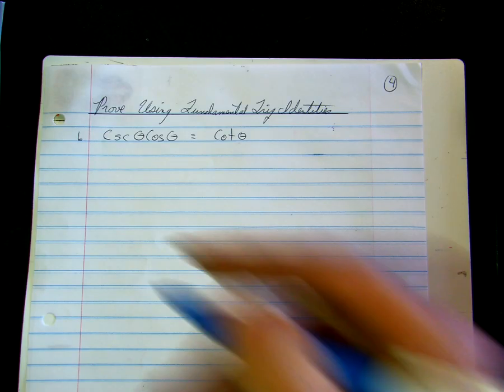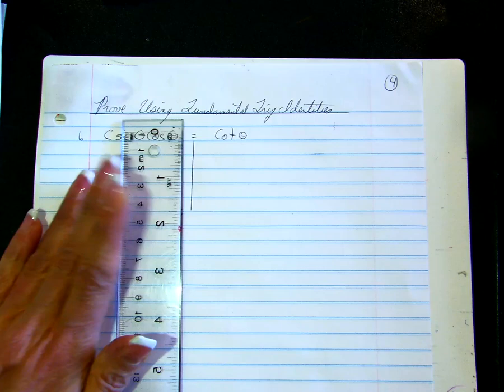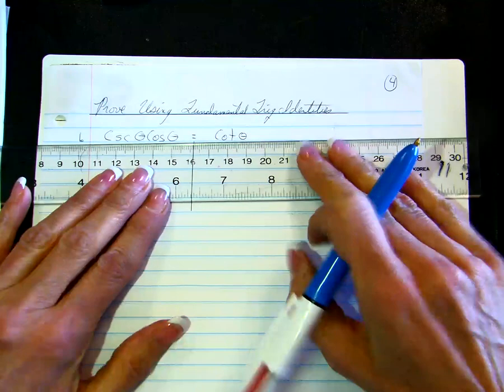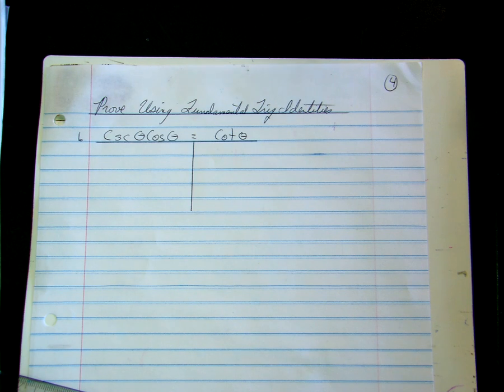So if we're proving something, we've got an equal sign that we're not sure is valid. So we're not going to cross the equal sign. We're going to work on the more complicated side and try to make it look like the other side. So I'm going to work on the left-hand side.